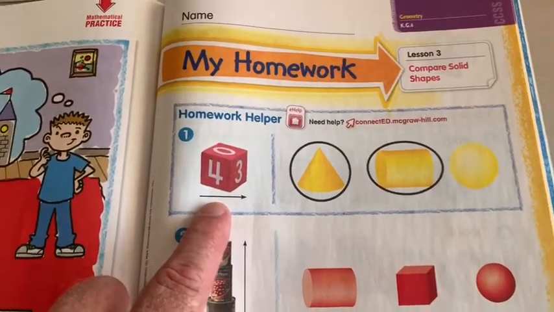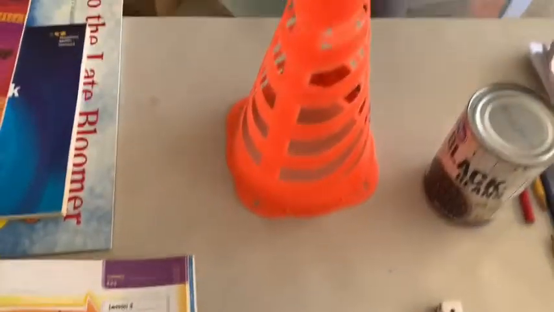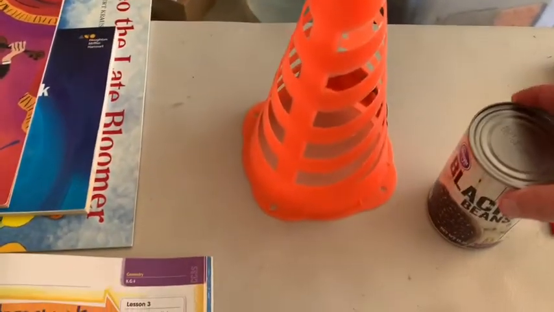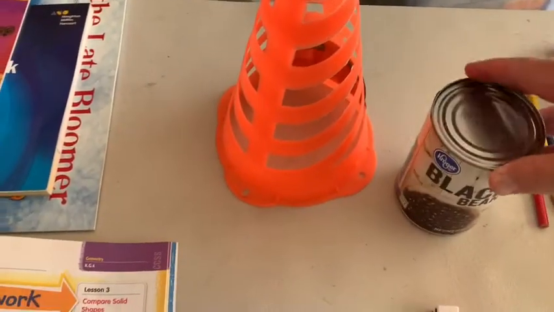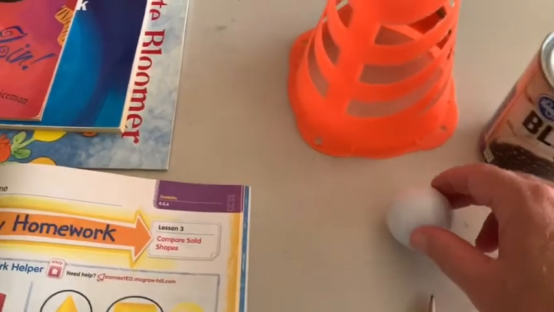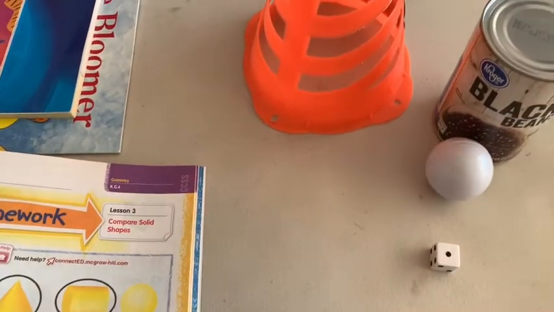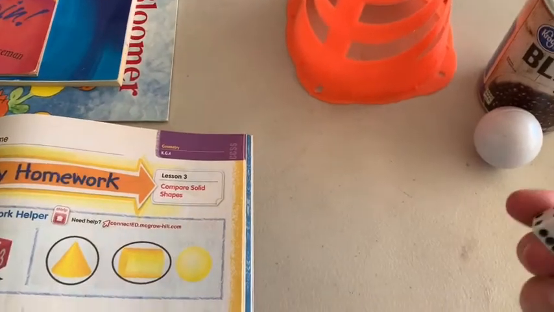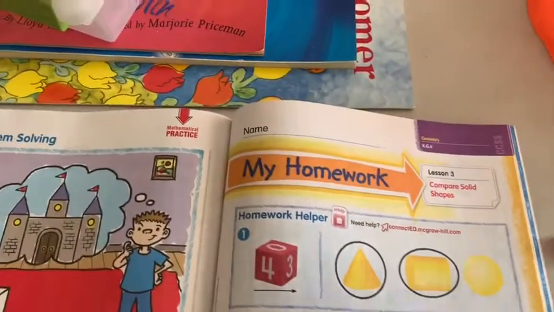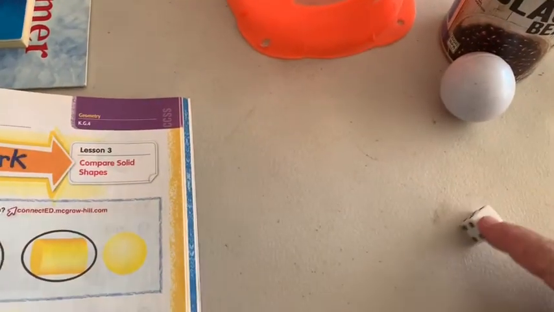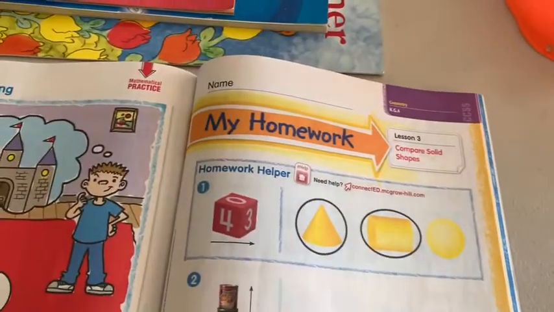So to demonstrate these, I got some real world objects. I've got a soccer cone for the cone, a can for the cylinder, a ball for the sphere, and a die, singular of dice, for the cube. And so this one, they're showing that the cube slides like this. It doesn't roll, but you can slide it with your finger, which other ones would slide.